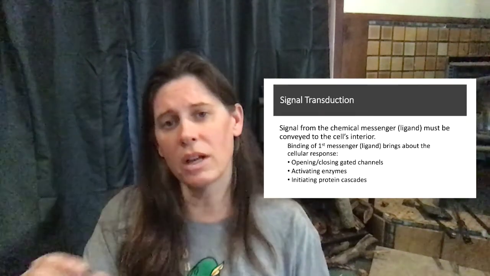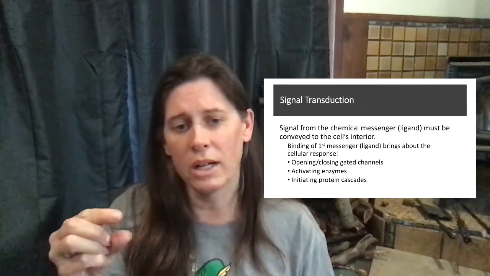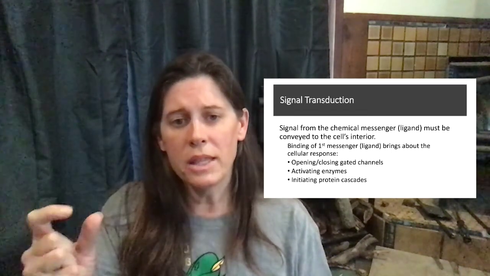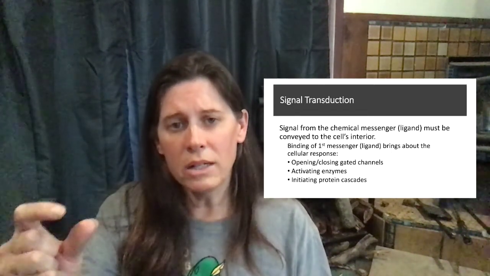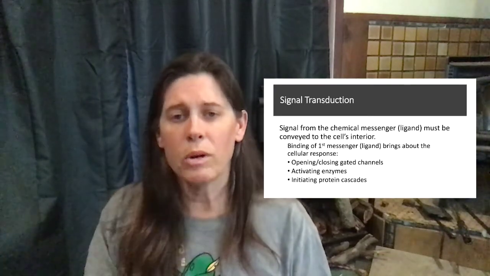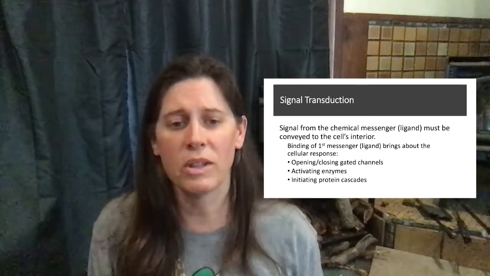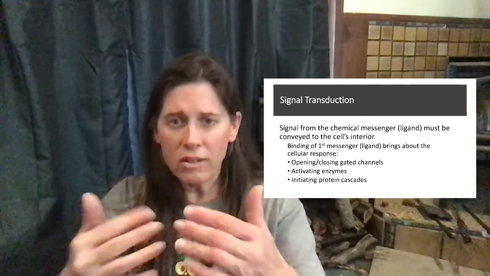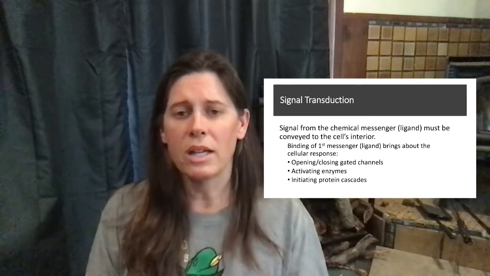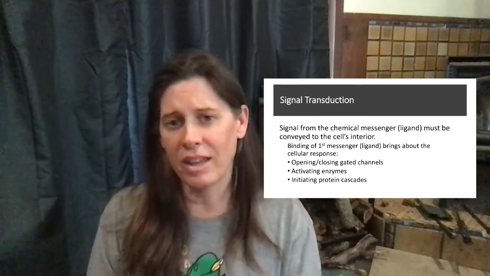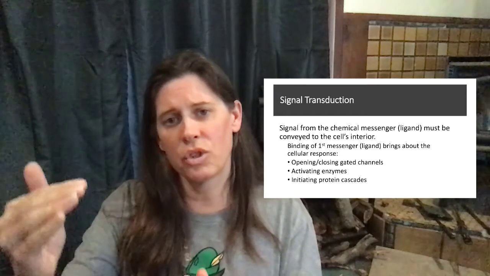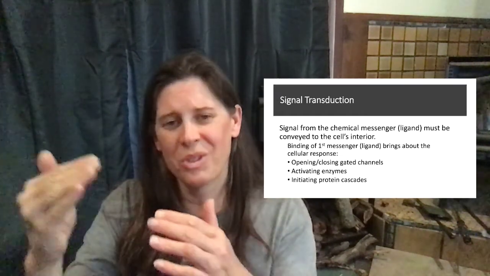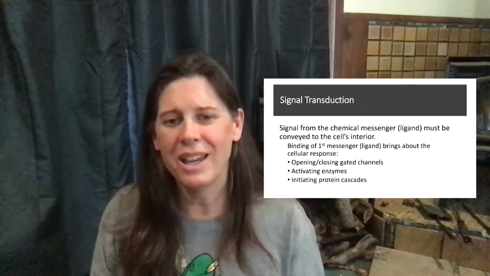The messenger itself does not. It stays on the outside. So by that chemical messenger binding to the receptor on the outside, we refer to that as the first messenger. Okay, and that's going to bring about a cellular response inside of the cell because the message gets transduced across the cell membrane inside the cell.